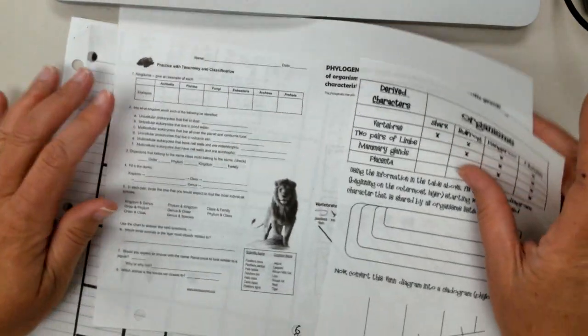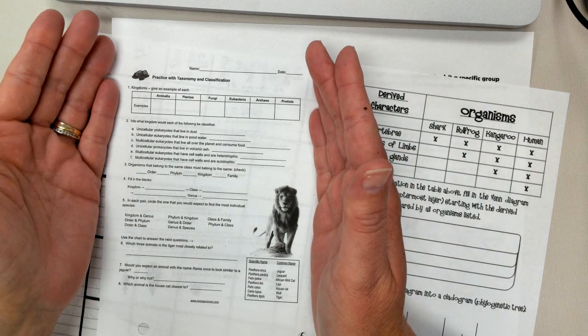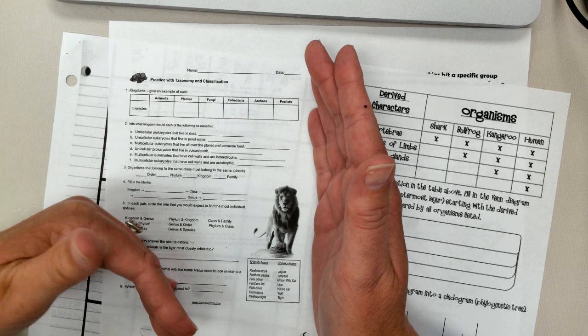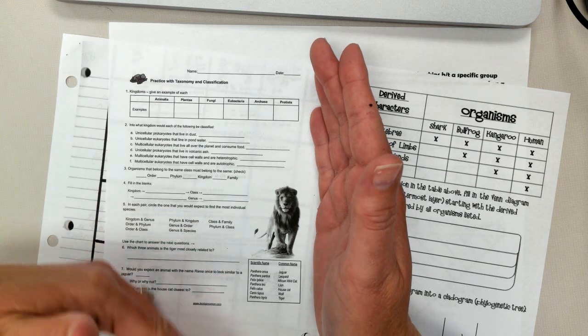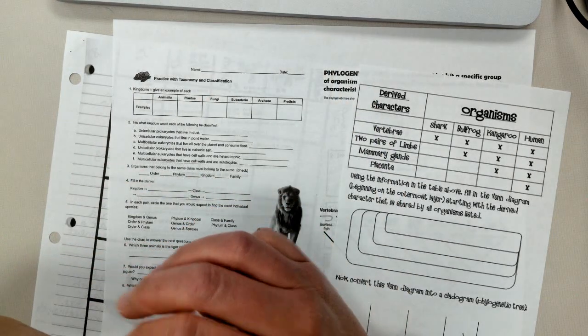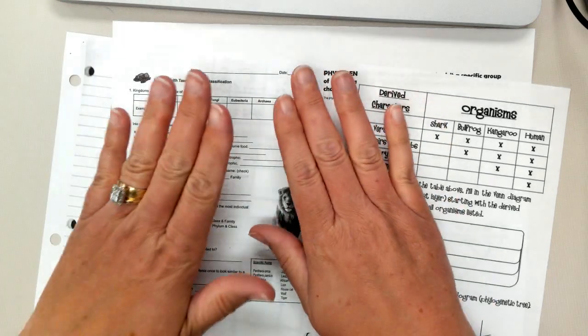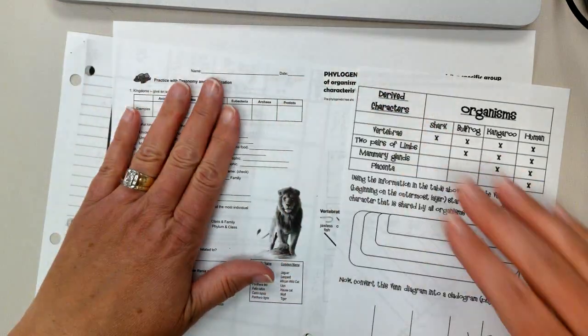I also need you to use your notes and do this part. What we go over in just a second is going to help you work this page. Some of the stuff we already have under eukaryotic cells will help you work this page, and then this past section of classification. So do this. You're going to turn this paper in to the black tray.